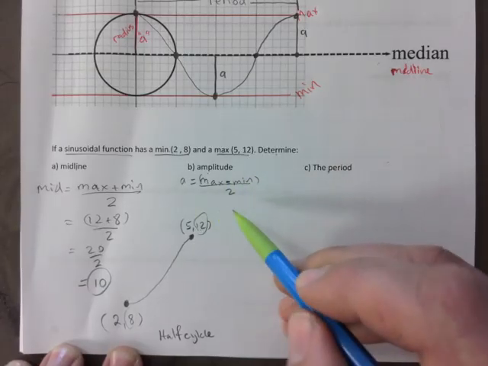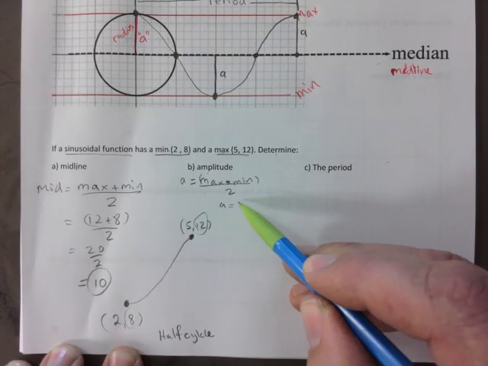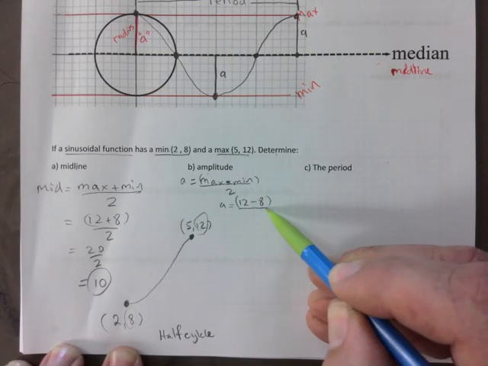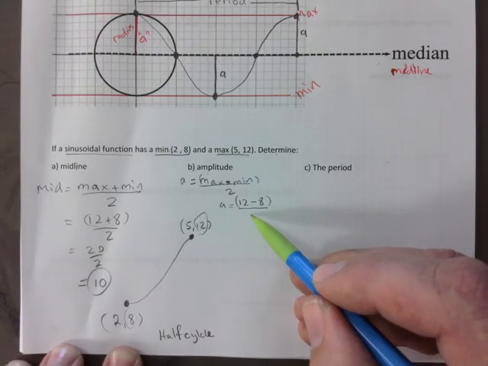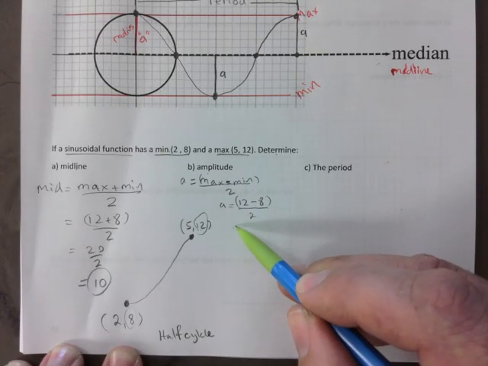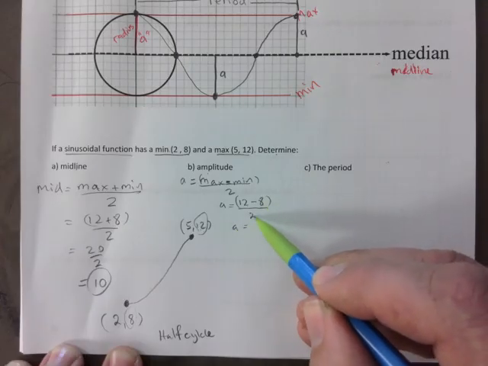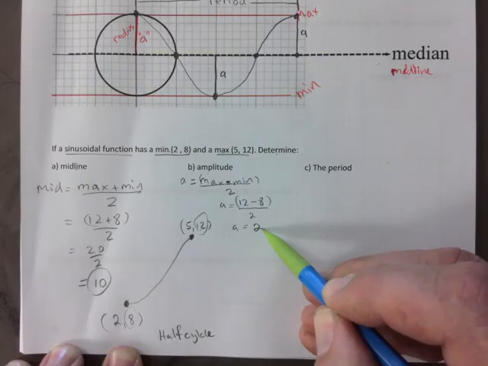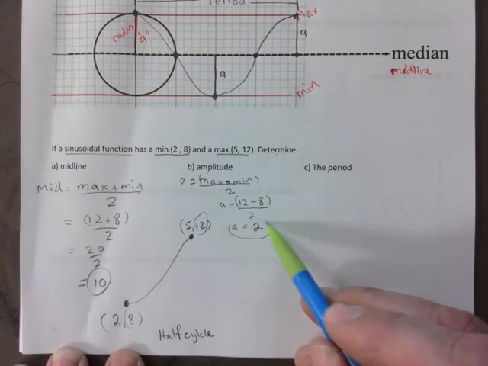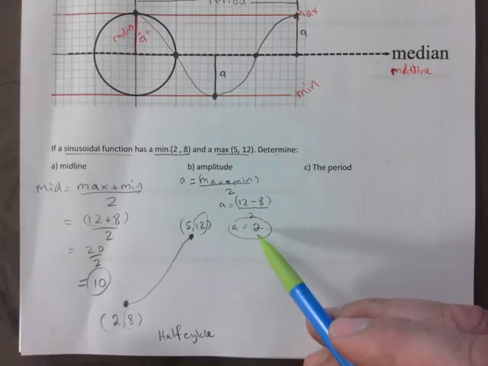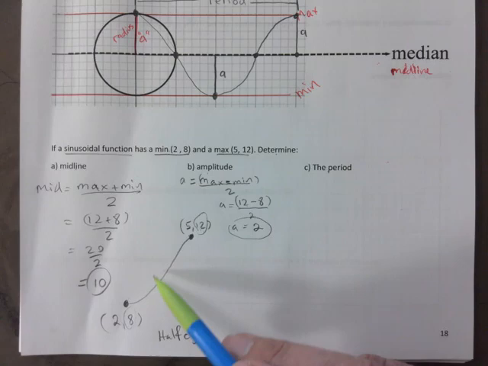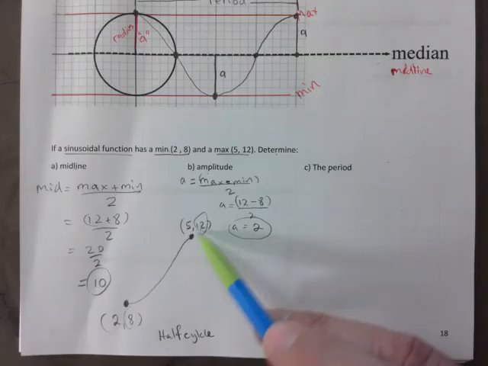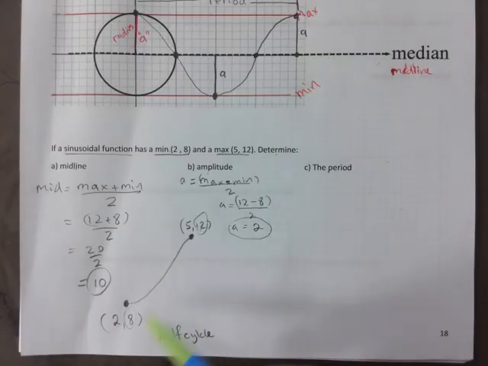So it's going to be 12 minus 8 divided by 2. 12 minus 8 is 4, divided by 2 is 2, correct? Does it make sense that A is 2, that our amplitude is 2? I think so, because the midline is the 10 right here somewhere. If we go up 2, we get to 12. If we go down 2, we get to 8. So it does make sense.